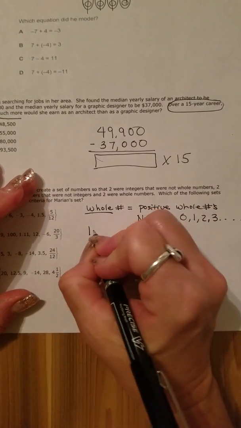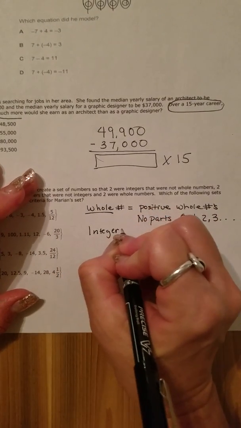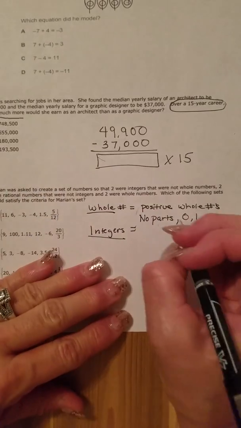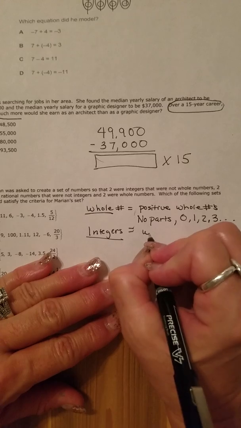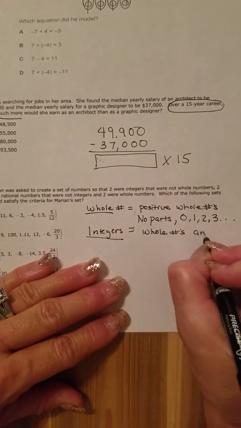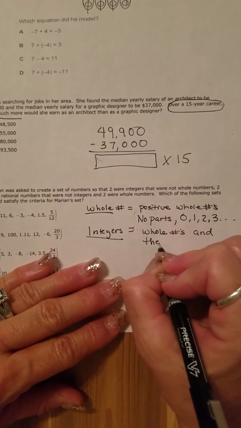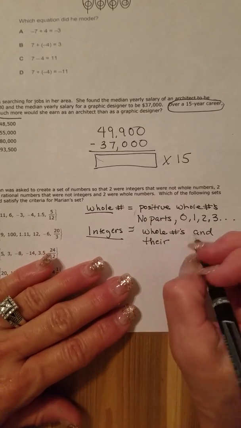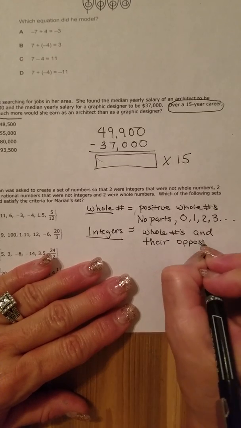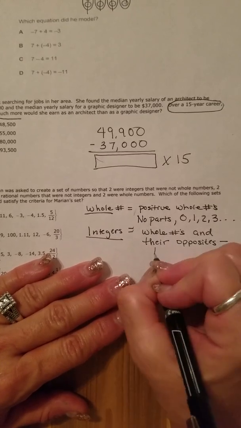Then integers come in, and inside integers are all of our whole numbers plus negatives. So it's all whole numbers and their opposites. So an opposite of a positive number is a negative, okay? And no parts.